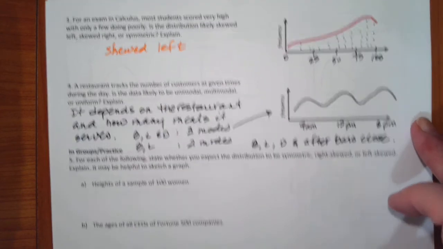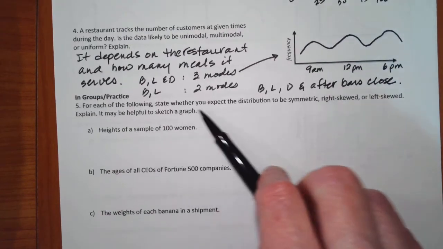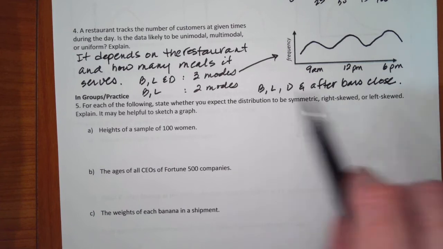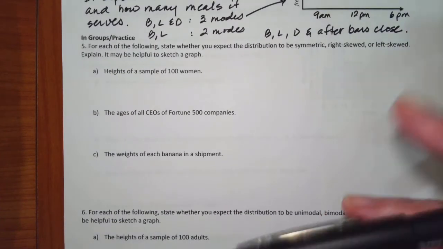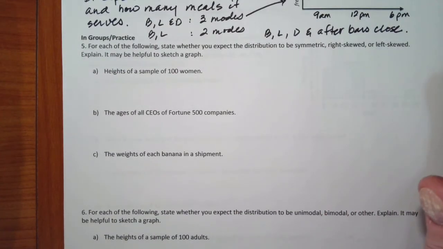Okay. All right, well, then we did some practice, and you need to state whether you expect it to be symmetric, right skewed, or left skewed, and explain. It may be helpful to sketch a graph. I always sketch a graph.